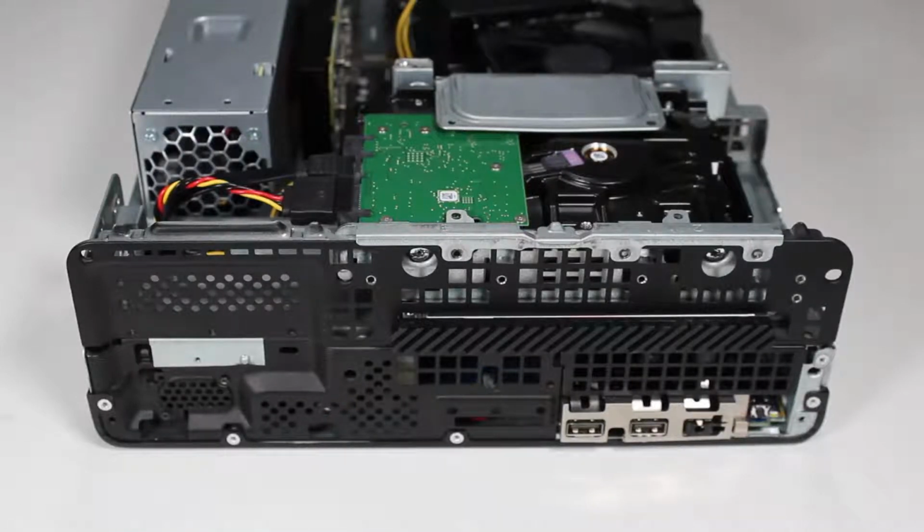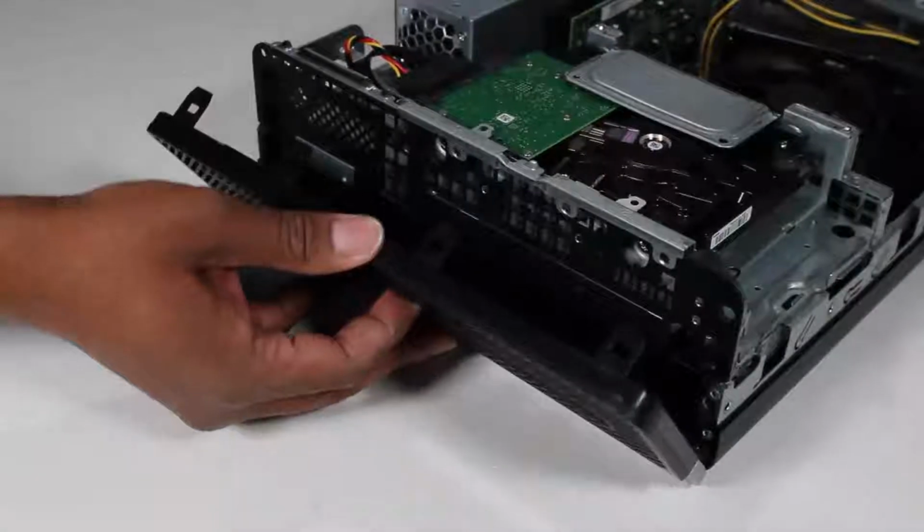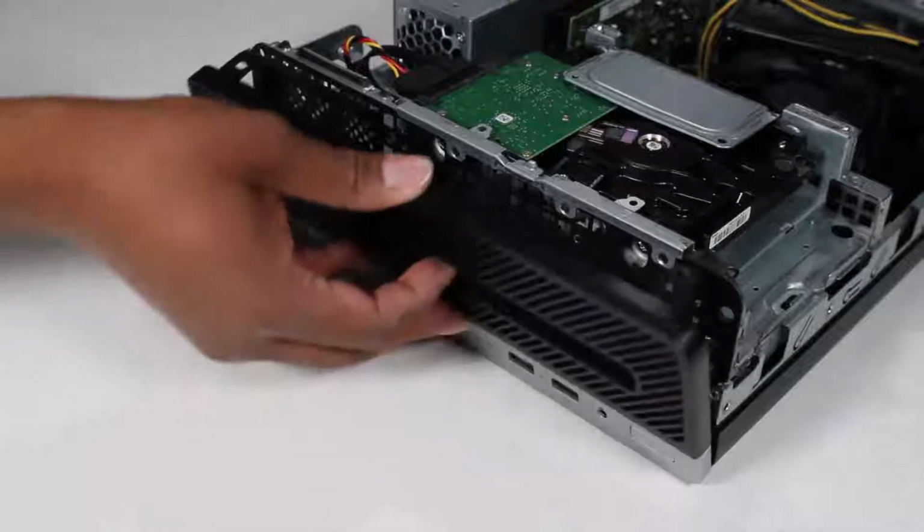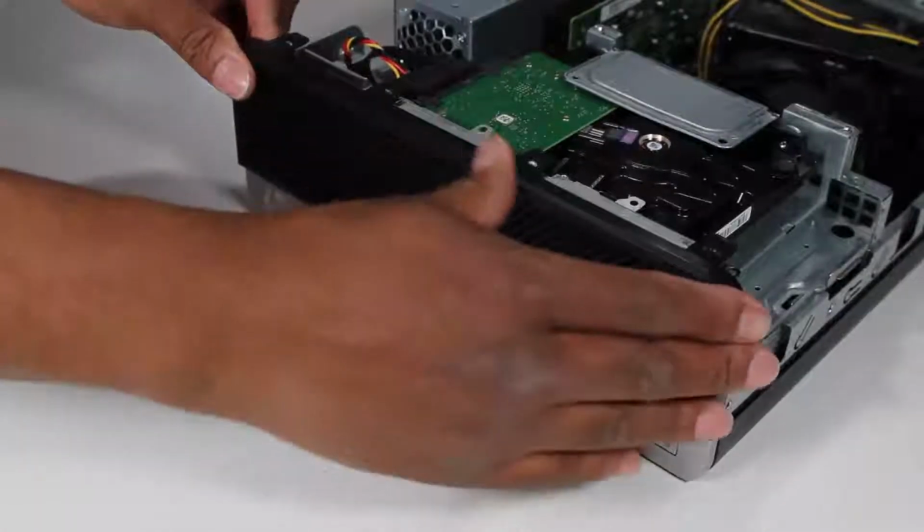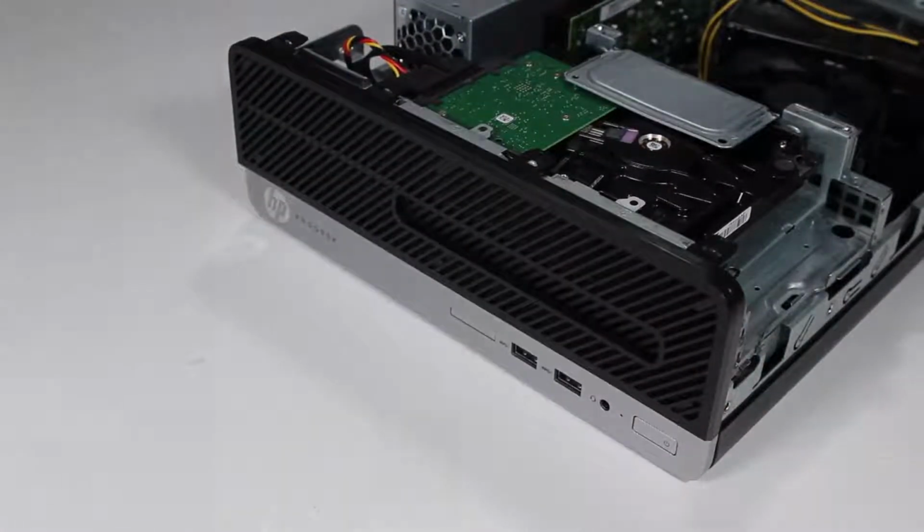To replace the front bezel, align the tabs on the bottom side of the front bezel into their slots on the PC. Then rotate the top of the front bezel into position until the cutout tabs have snapped into place.